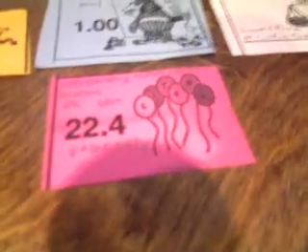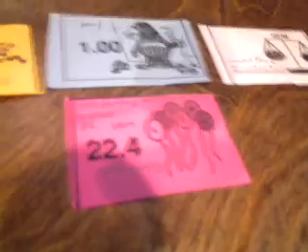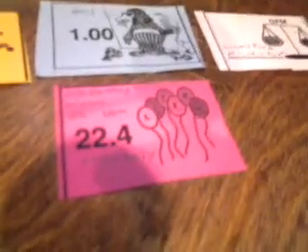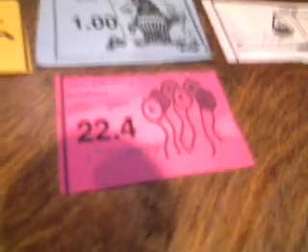And then you have gases, which is 22.4 liters, and that's at standard temperature and pressure, so like 0 degrees Celsius and 1 atm. That's for gases only.